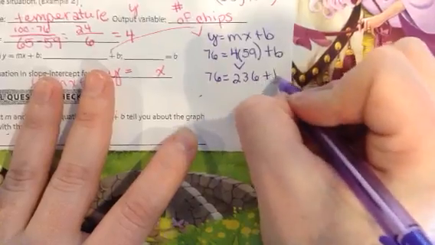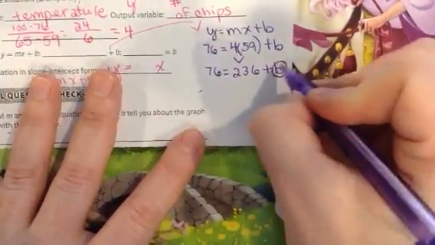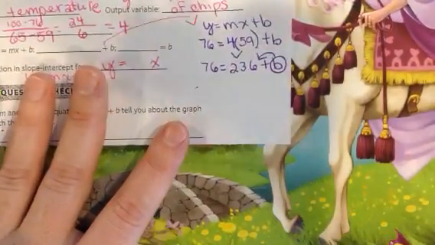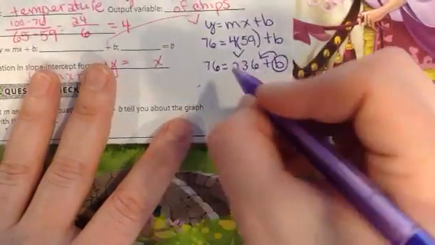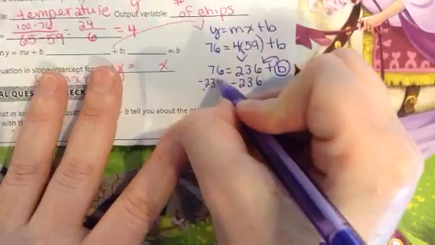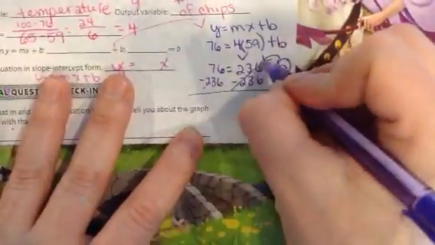236 plus b. If I wanted to isolate this b, then I do not want 236 beside it. So what makes 236 go away? A minus 236. So it looks like we're going to get a negative y-intercept. This cancels.